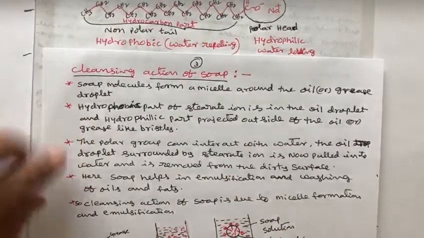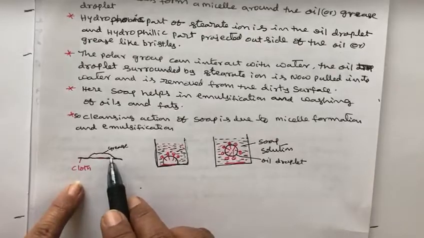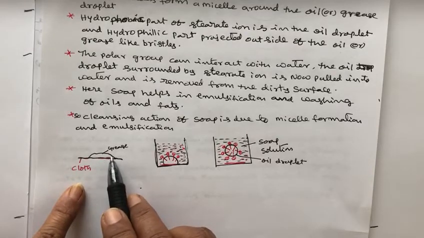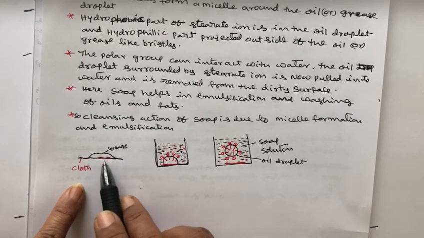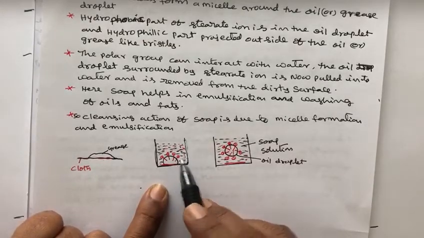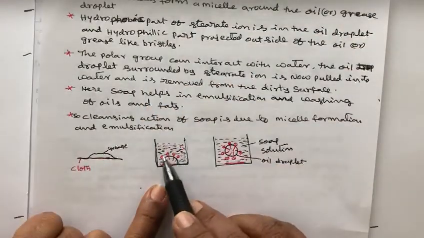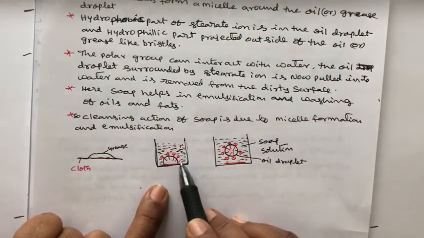Now we sink the clothes with oil or grease, that is, dirty clothes having oil or grease are dipped in soap water. Then the soap molecules form micelles around the oil or grease droplets.